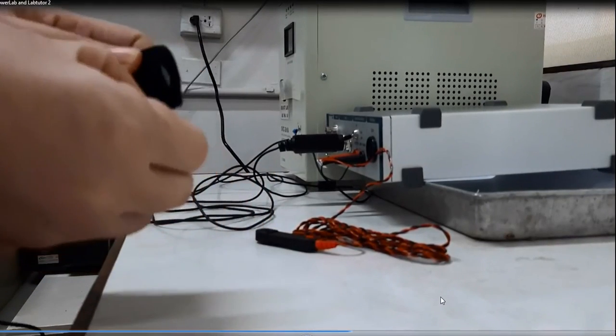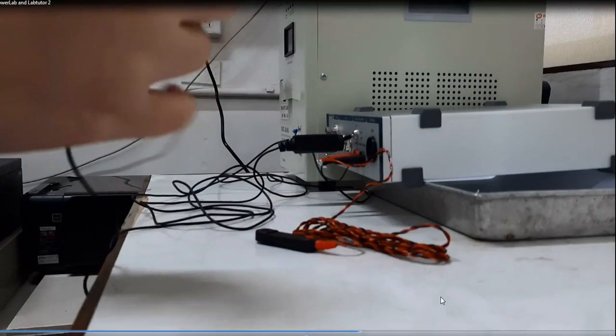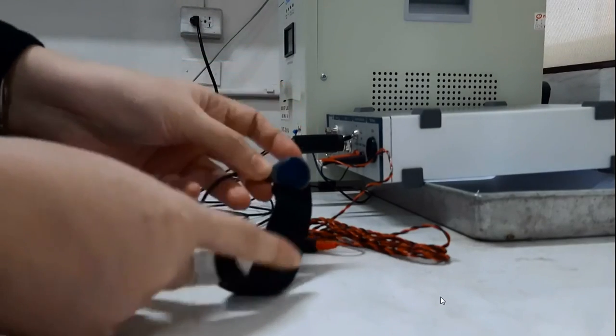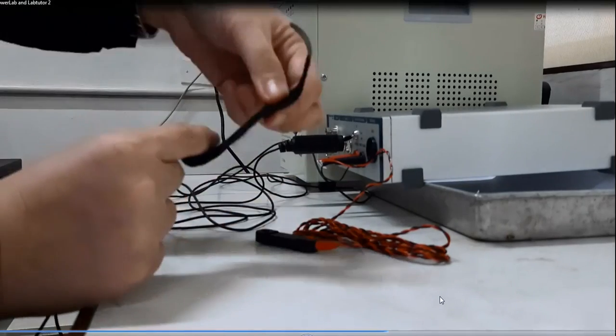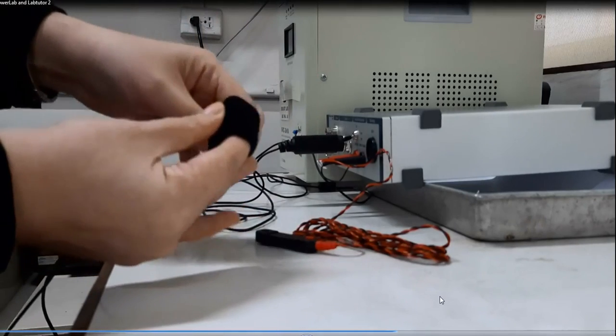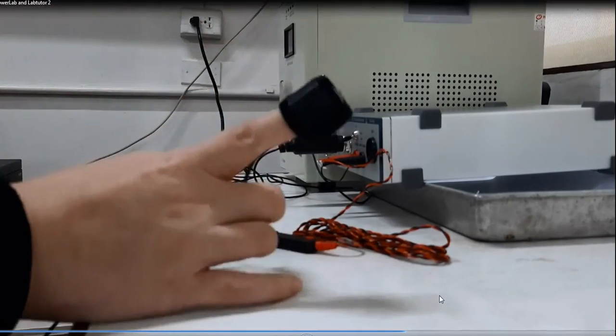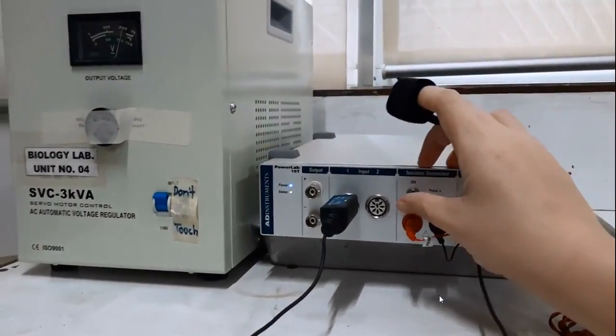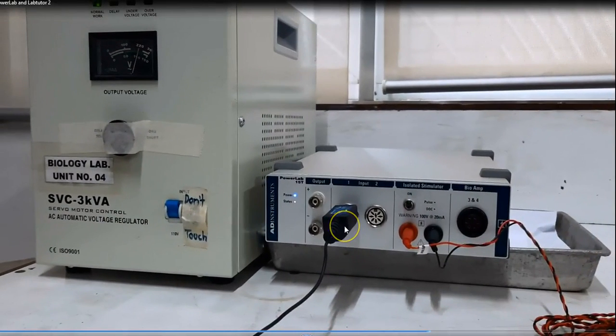So here we have an actual demonstration of how to attach the transducer onto the finger. How wonderful it would have been if we were able to do this hands-on. There you go. Not too tight, not too loose. Then the other end you attach to input port 1, and then of course make sure that you turn on the isolated stimulator port so that your Power Lab hardware will start receiving signals coming from the transducer.